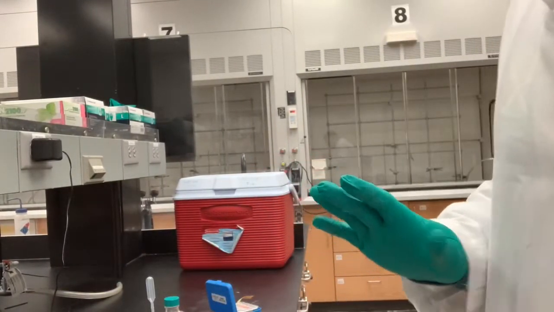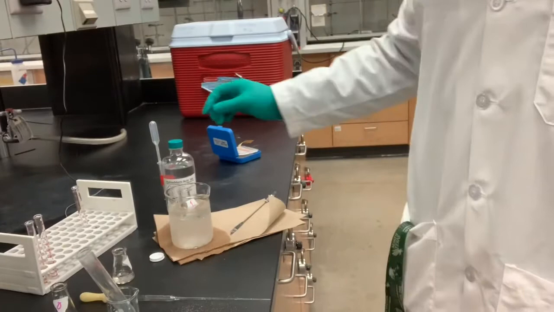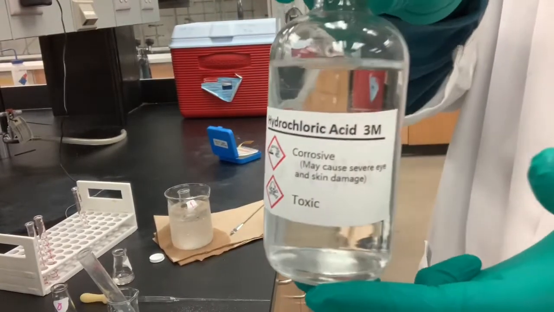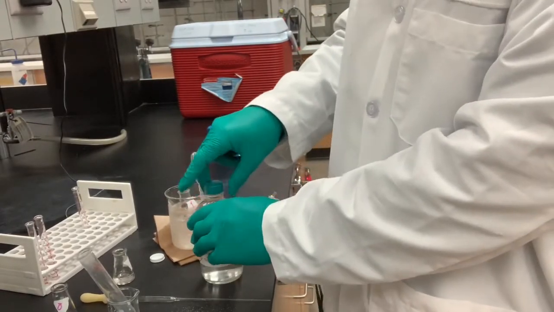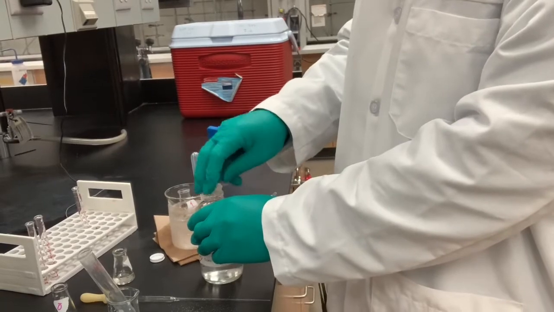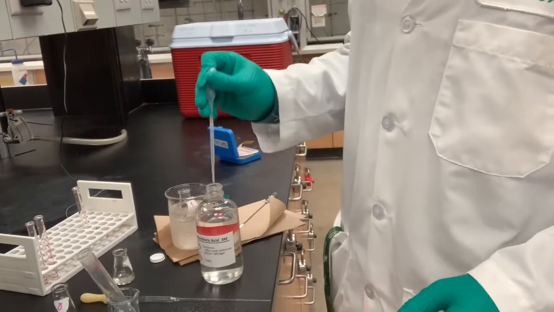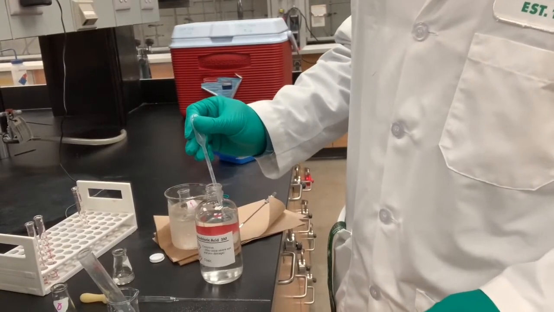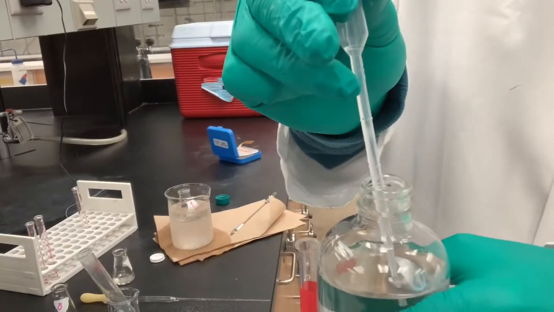While that's happening, let's adjust this camera. I have the 3 molar hydrochloric acid. And I'm going to take about a milliliter of it and add it to my flask number 1. So these are graduated pipettes. So the top right here, that is 1 ml.